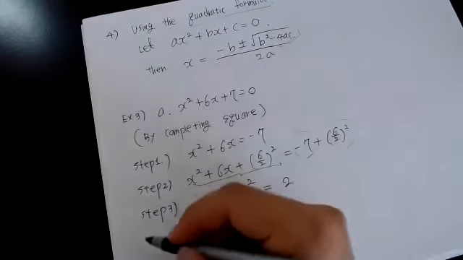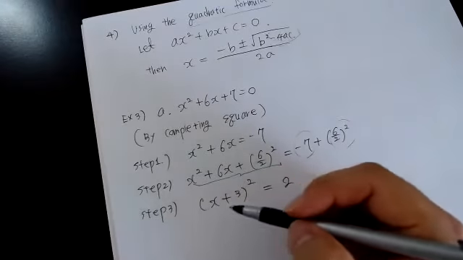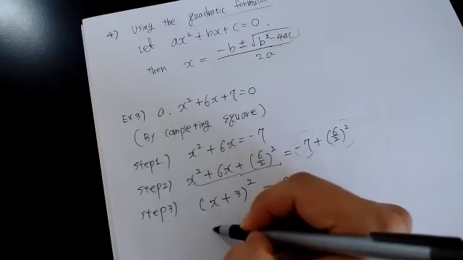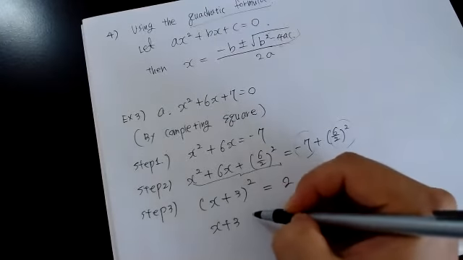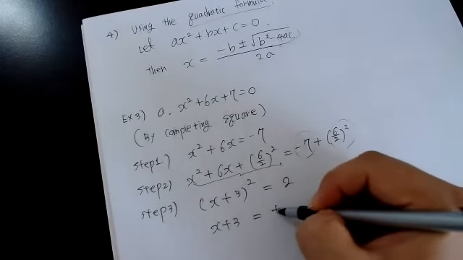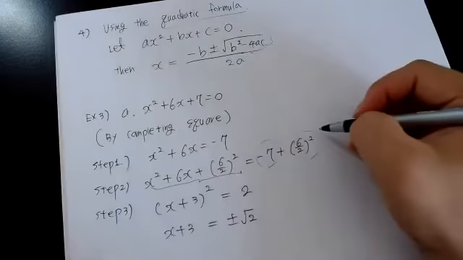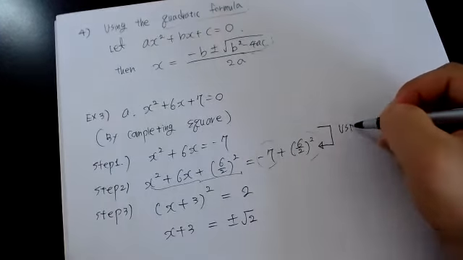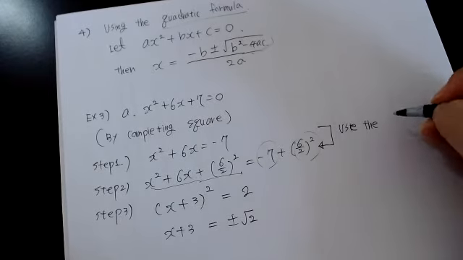Now we use the square root property and isolate x, so we get plus or minus the square root of 2.